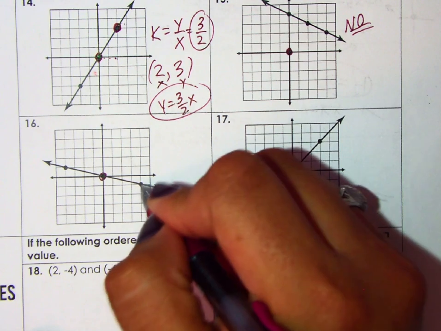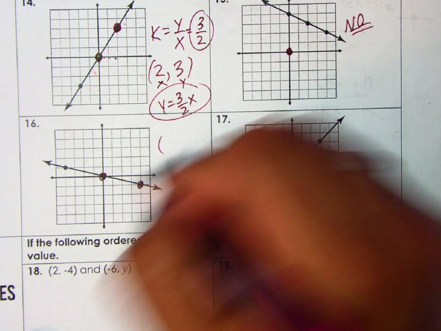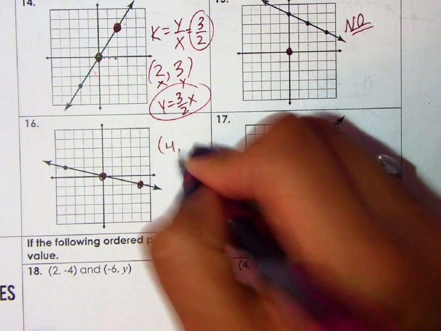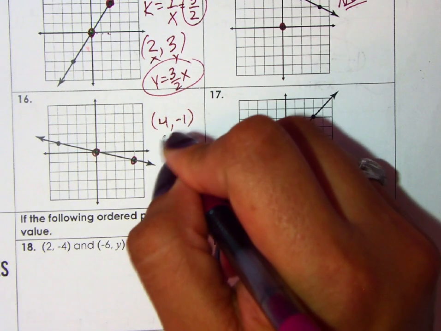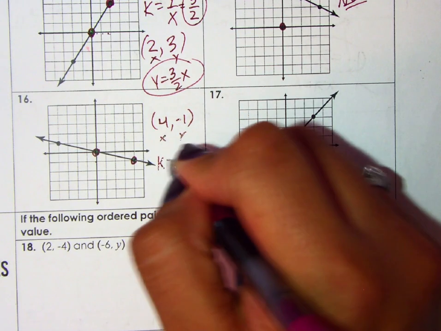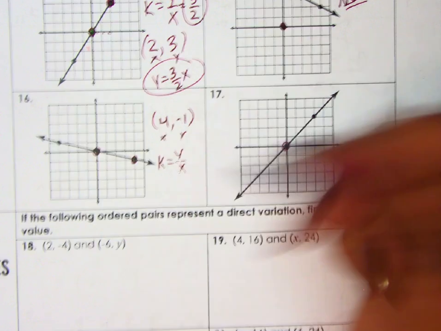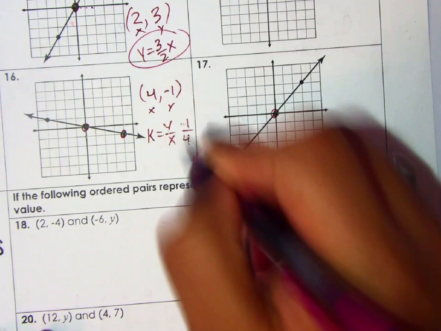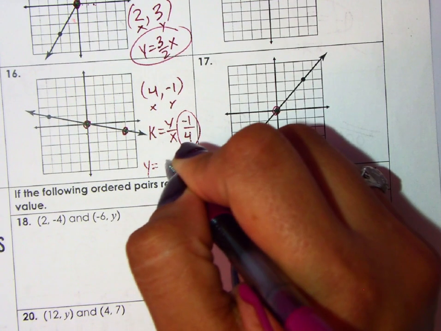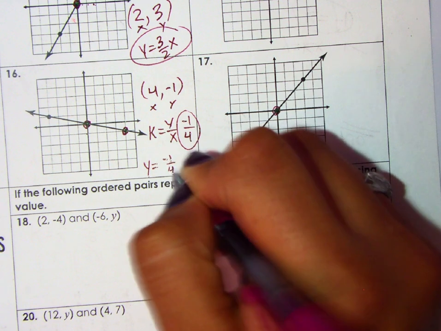Next, we have this point right here. This point is x value of 4, y value of -1. So this is your x, this is your y. The constant is created by y divided by x, which equals -1 divided by 4. So your constant is -1 divided by 4. The equation is y equals -1/4 x.